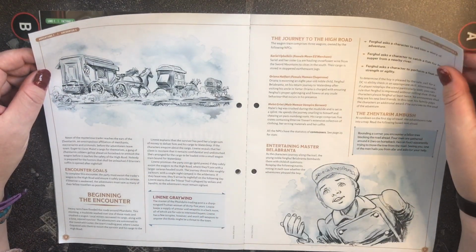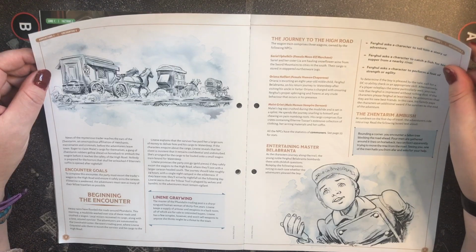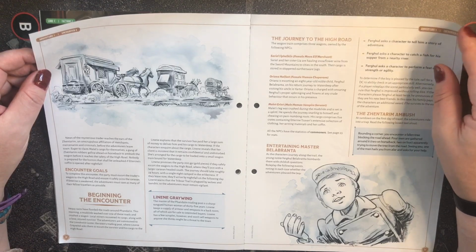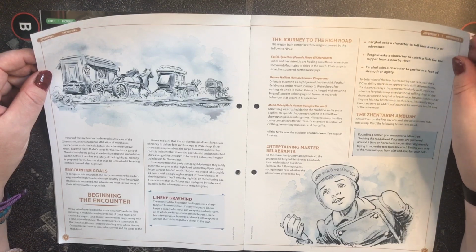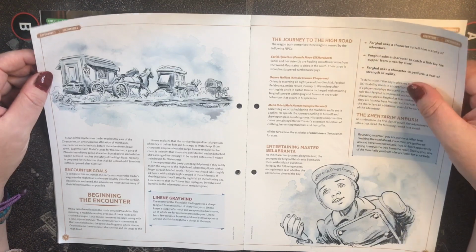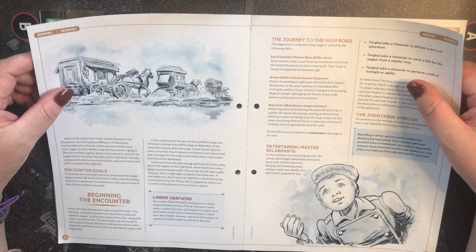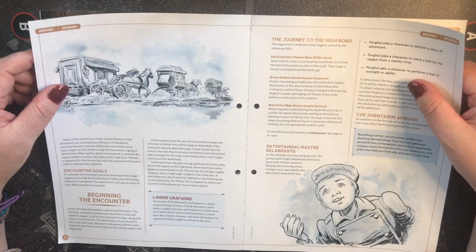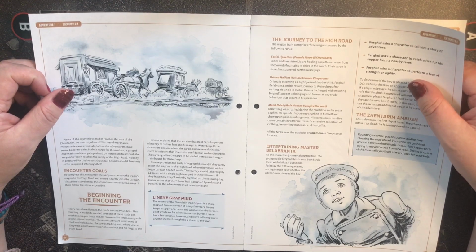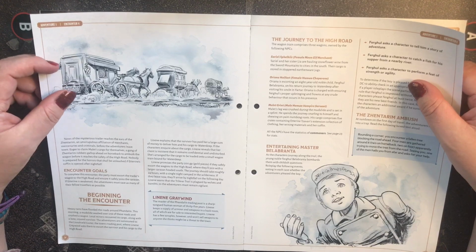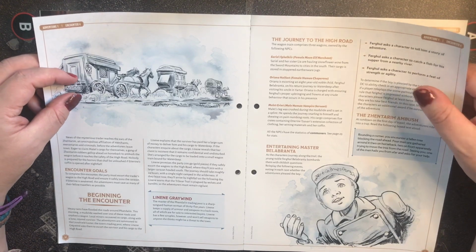Right, beginning the encounter. Heavy rains have flooded the roads around Fandalin. This morning, a mudslide washed over one of these roads and crushed a wagon. Local miners recovered its cargo along with a lone survivor. The adventurers are summoned to the Lion Shield Coster, the town's trading post, where Lenine Greywind asks them to escort the survivor and his cargo to the high road.